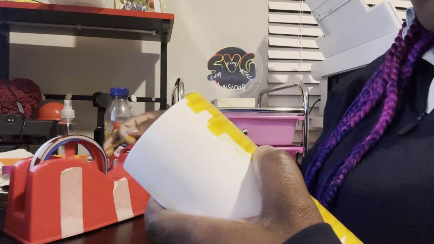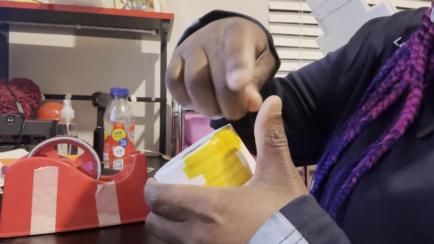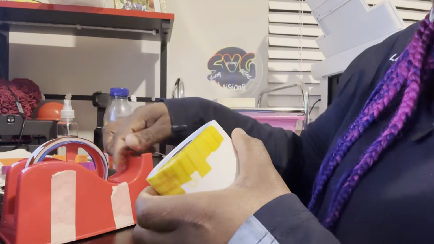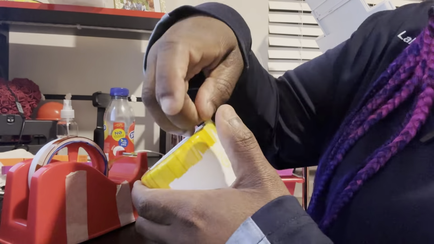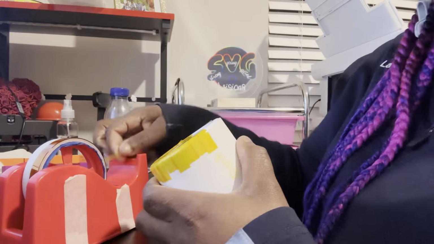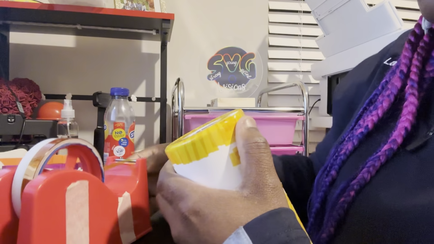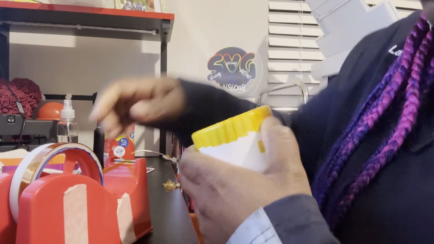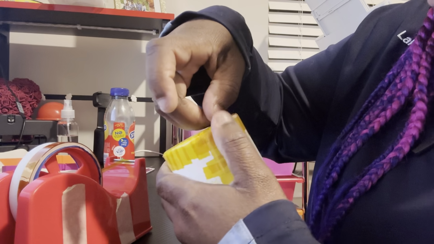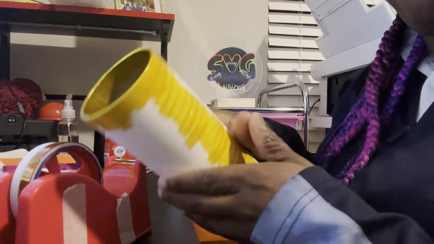Now we're going to move to the bottom. Same exact thing. So now I'm finishing up the bottom, and then I am going to go back through and put in a couple of extra little pieces.